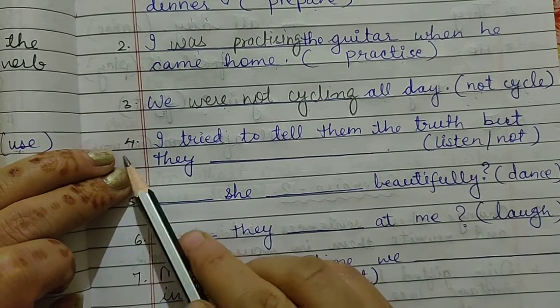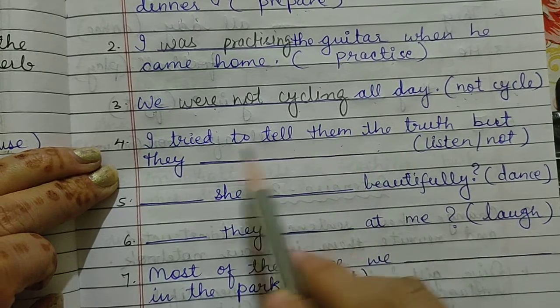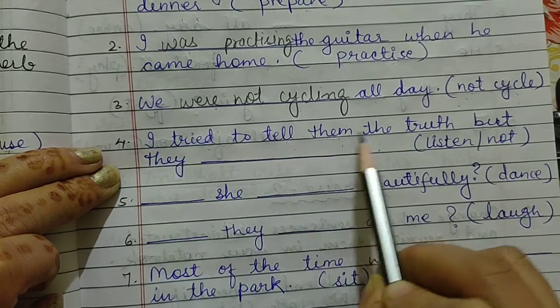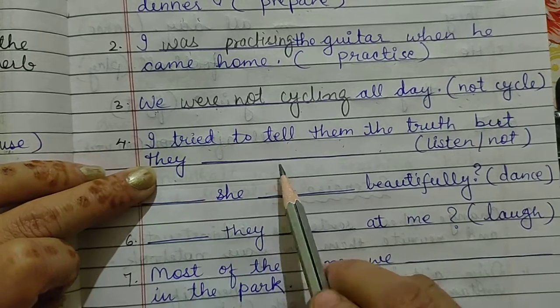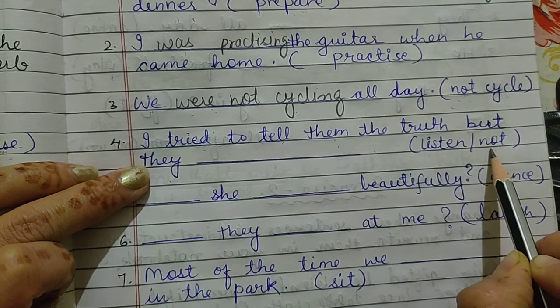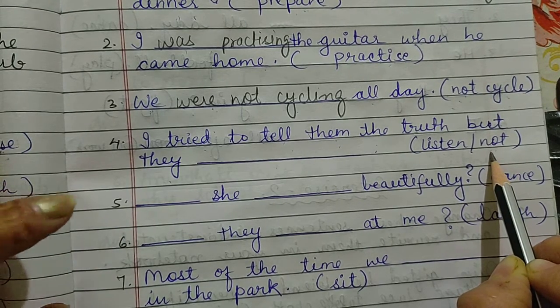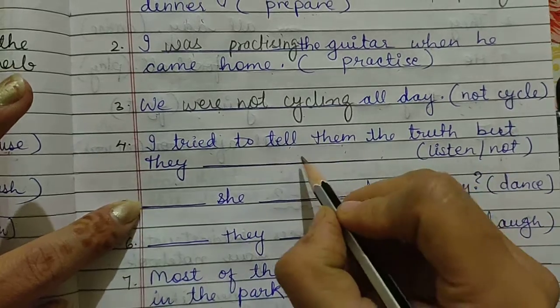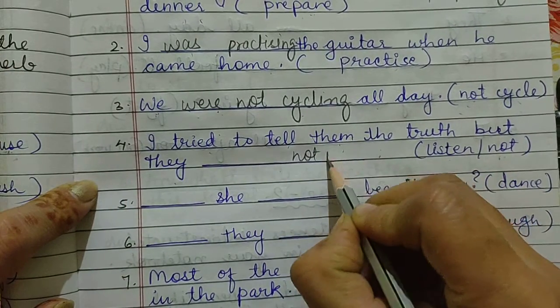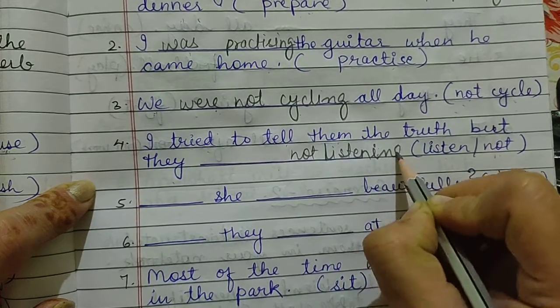Next sentence is I tried to tell them the truth, but they dash listen not. It means that again not is here, so it is a negative sentence. Not is used for negative, so we will write not listening, L-I-S-T-E-N, listening, ing.